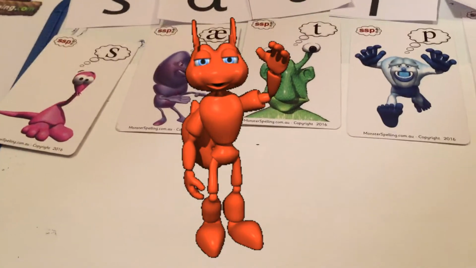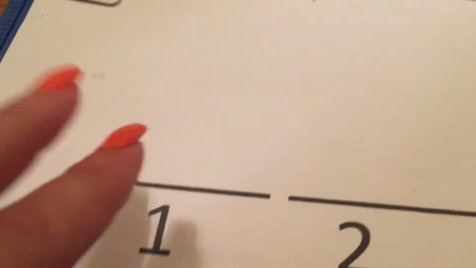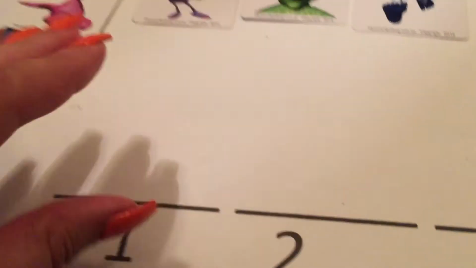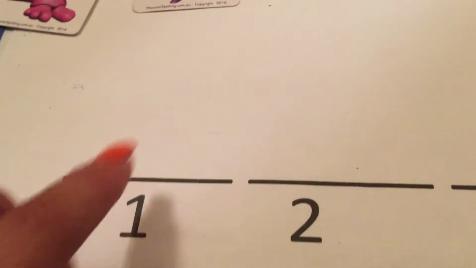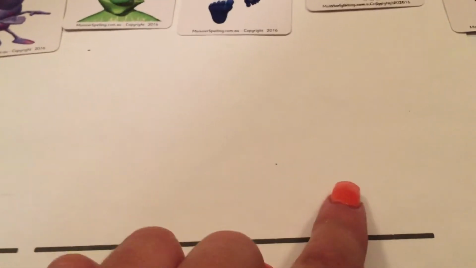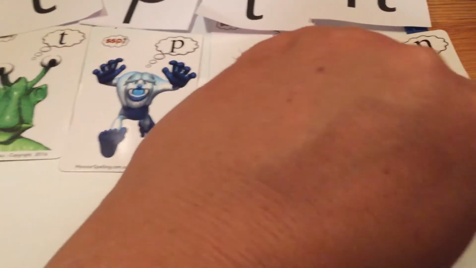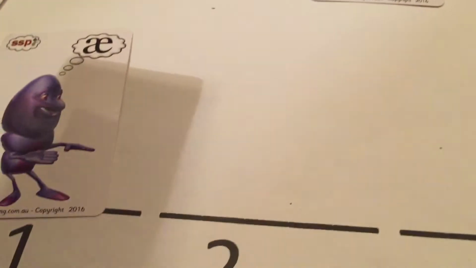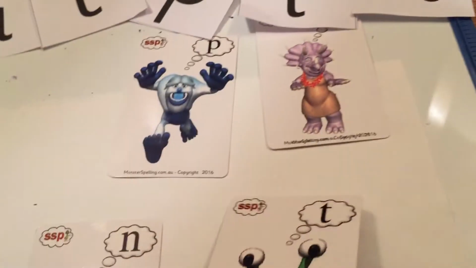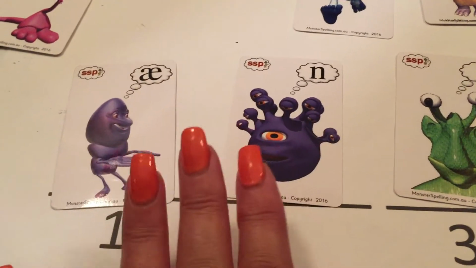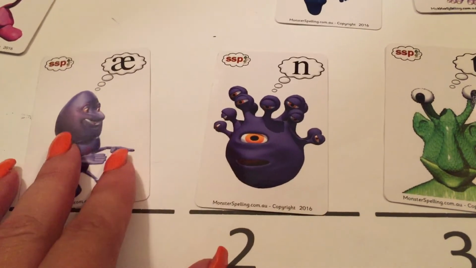Supposing I've got the word ant, then the word is going to be ant, duck hands, ant. So the phoneme, the speech sound, is going to go there, n is going to go there, t is going to go there. So we're just going to have a visual representation. So we've got ant. We've built the words using phonemic awareness and we're not looking at the phonics.